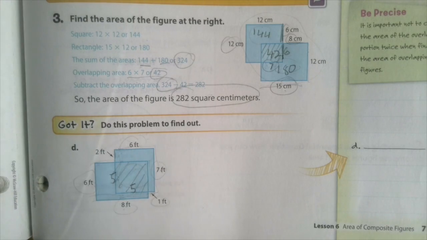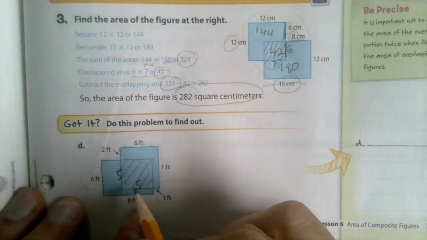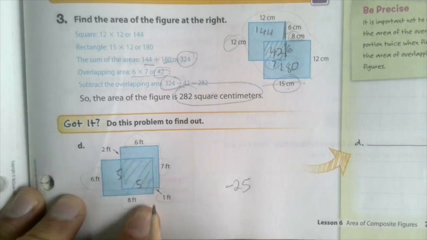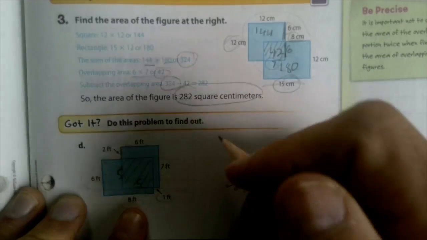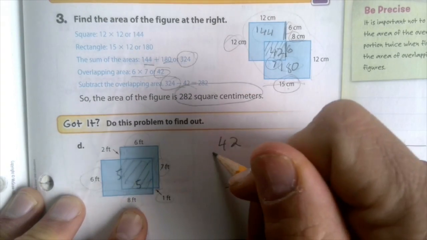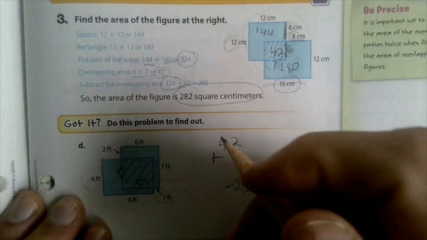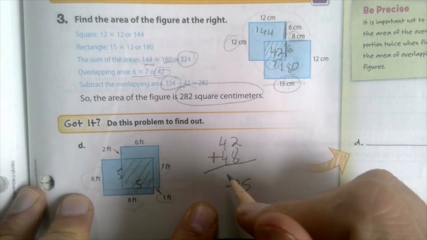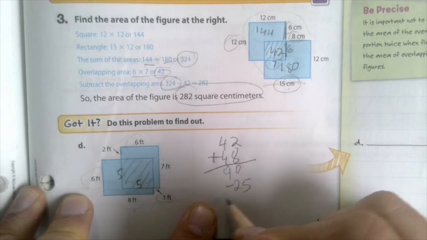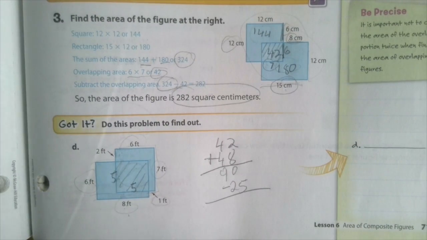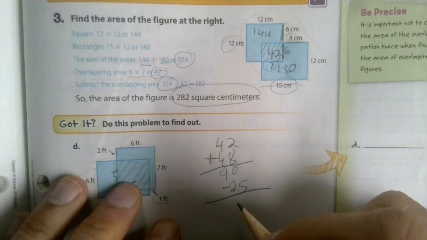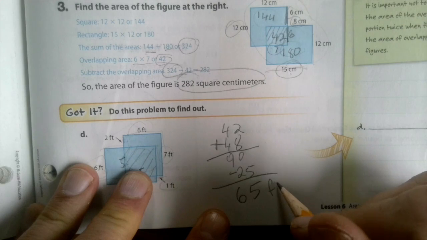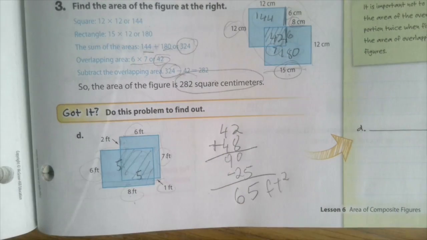All right, so if you did it right, the shaded one is 25, and then you have 6 times 7 is 42, so you got 42 plus 6 times 8 is 48. And if you add those together, you get 90. And then 90 minus 25, and you should have 65 feet squared. Got it? That was a hard one.